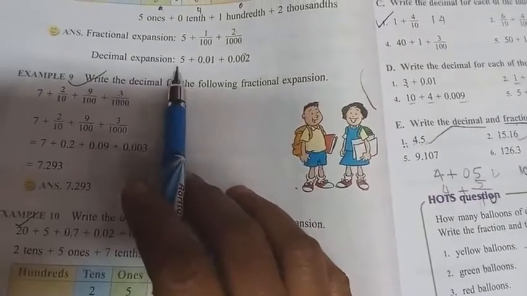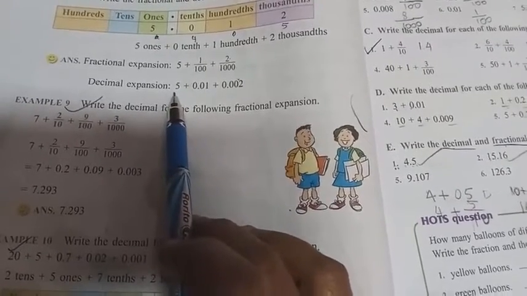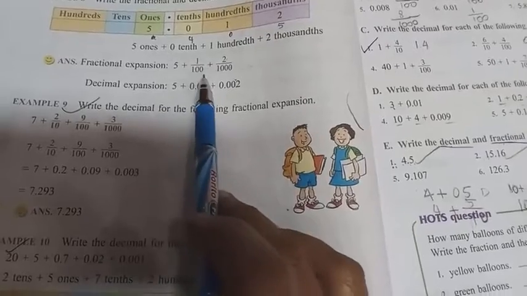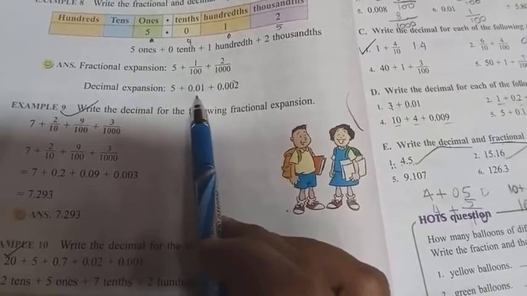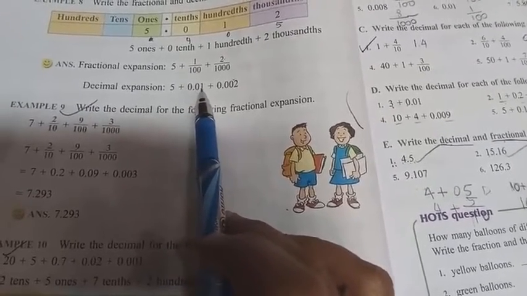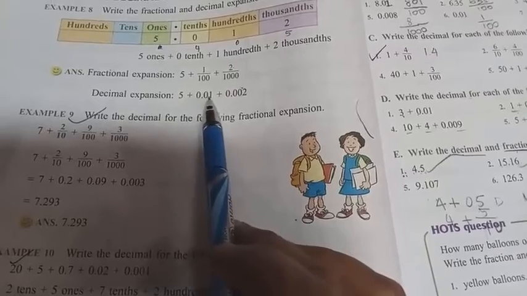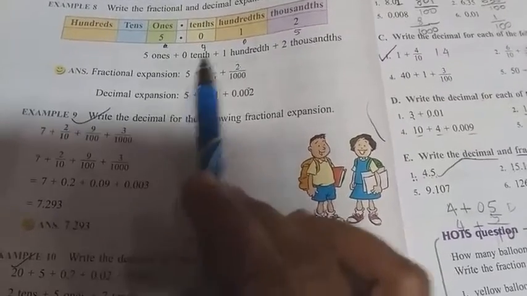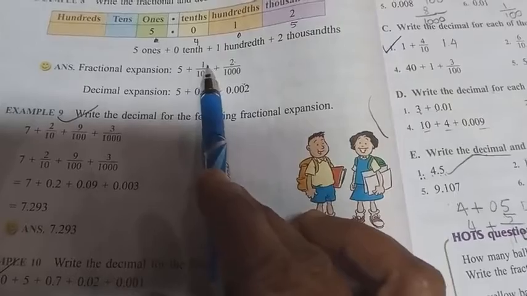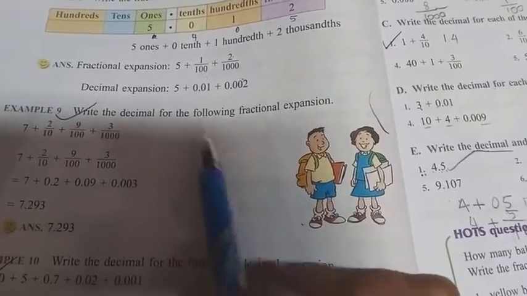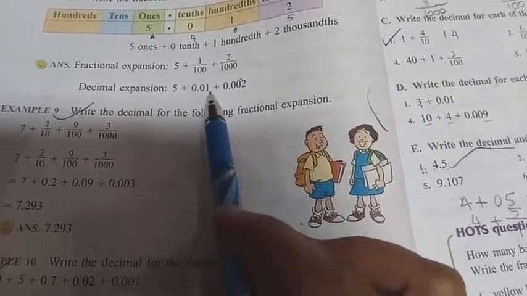In decimal expansion, we can write the same thing. The whole number stays the whole number, that is 5, plus 1 by 100. See, we have to count how many zeros are there. 2 zeros. So place the point after 2 numbers. After the decimal point, 2 numbers we have to place here. Write the 0 first and then the numerator, the number on the top, will come last. How many zeros are given here? 2 zeros. And the numerator, how many do we have? 1. Write it last.